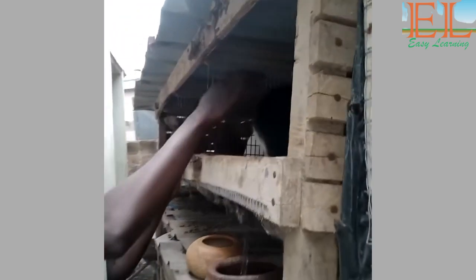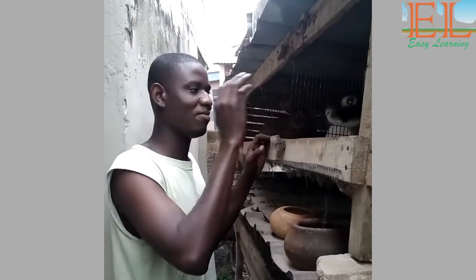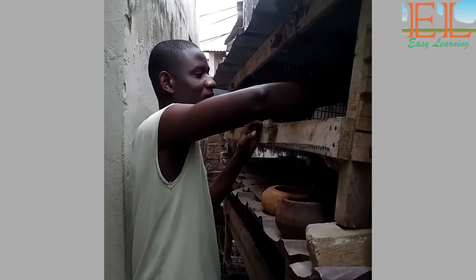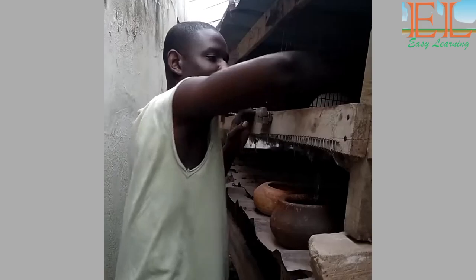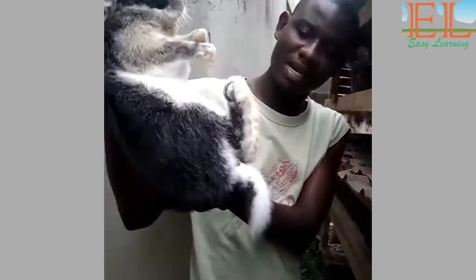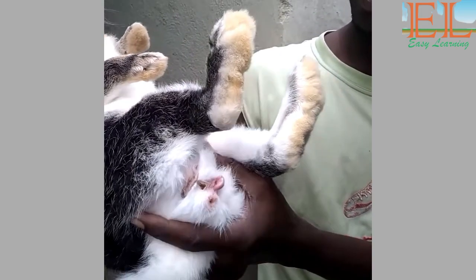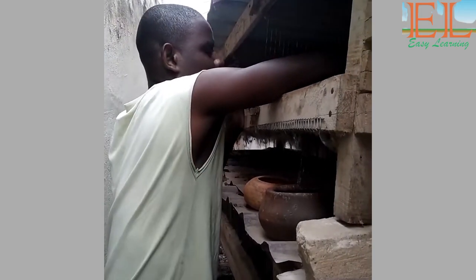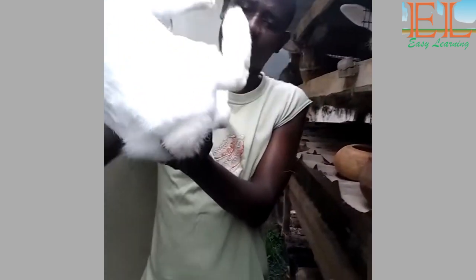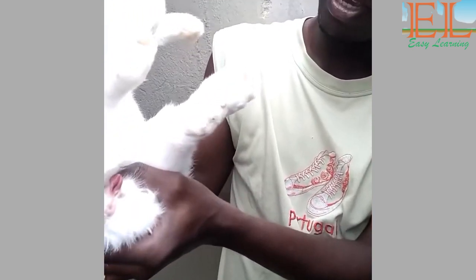So anytime the female is on heat, you wouldn't waste time in crossing. Immediately you put the female in, the male does the work. And you could see how strong the male is. That is the back. It has done the work beautifully. And still the female is seriously on heat.